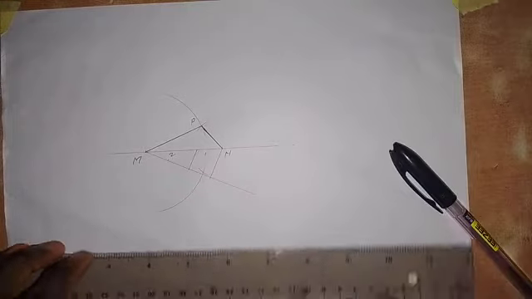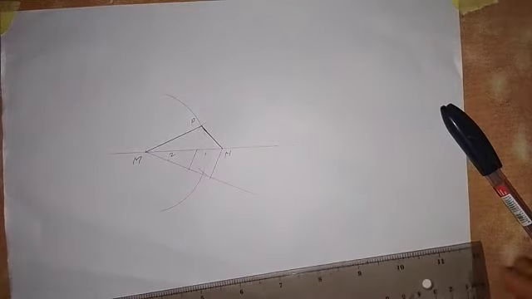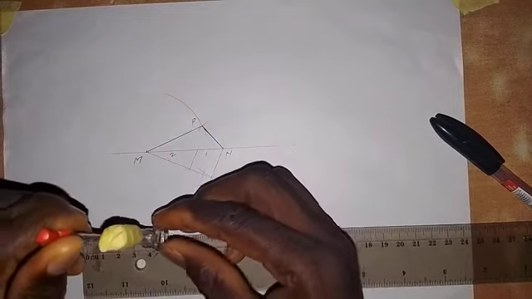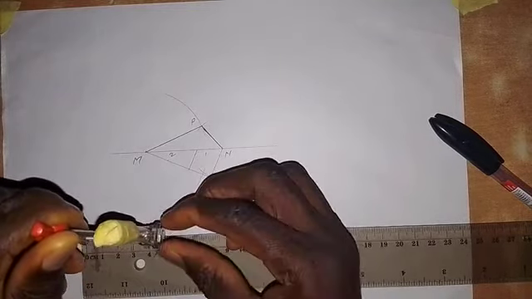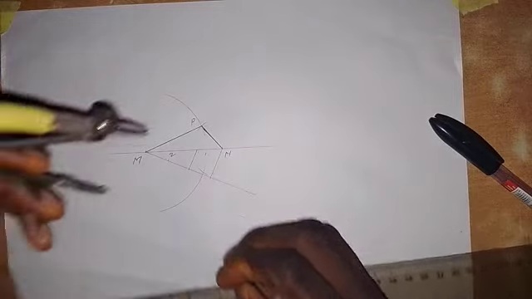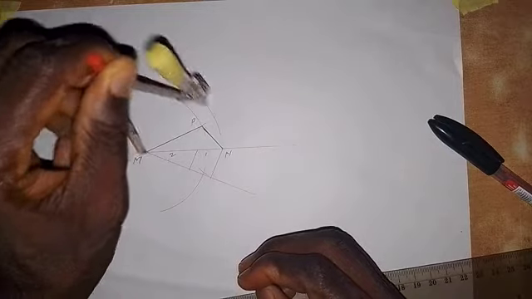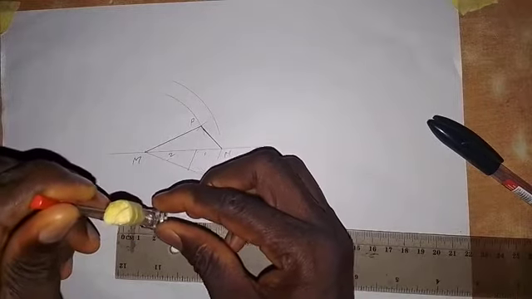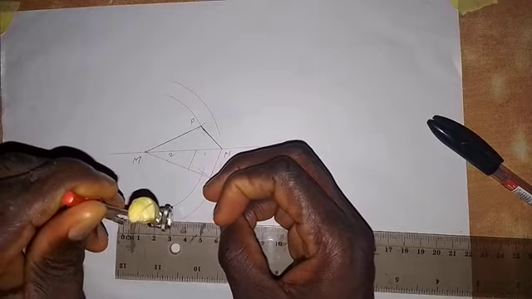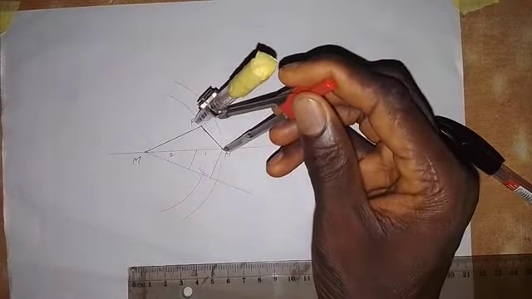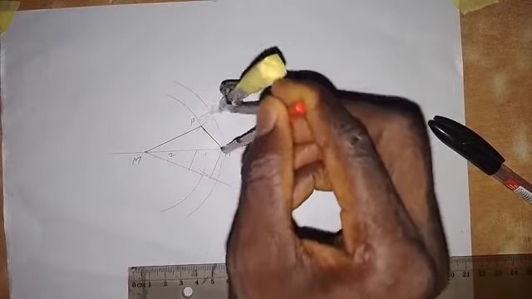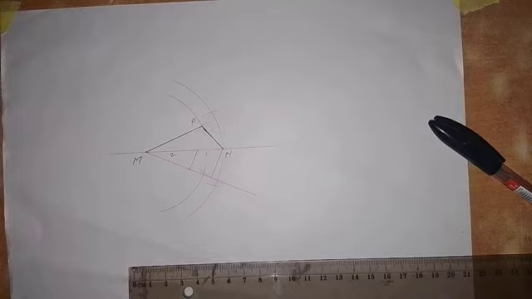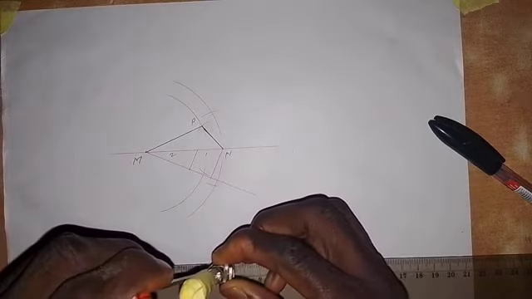Now the next thing I'm going to do, based on what we are given, is take a radius of 50 millimeters on my ruler. I put it at point M here and draw an arc again, up and down here. Then I will take 25 millimeters, which I will put on point N here. Then I will make an arc here, and make an arc here. That is also 2:1.